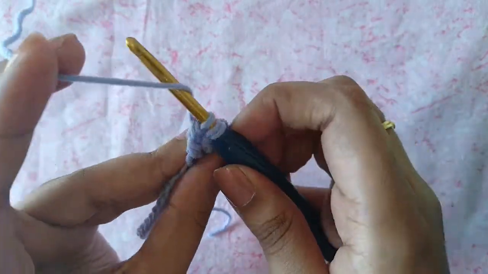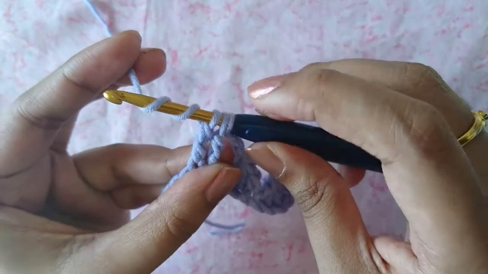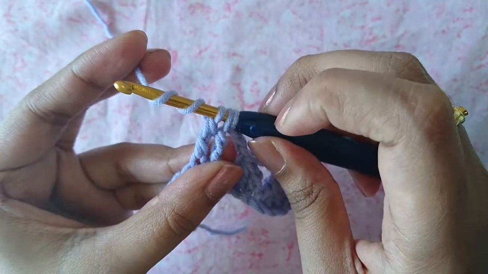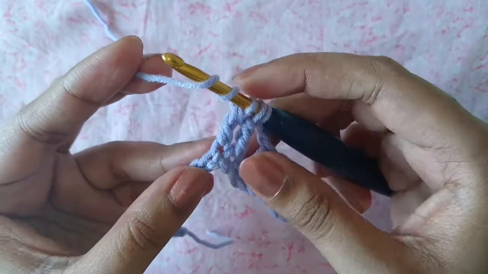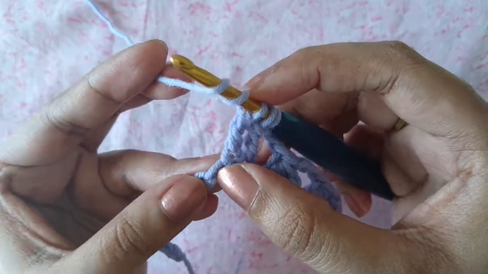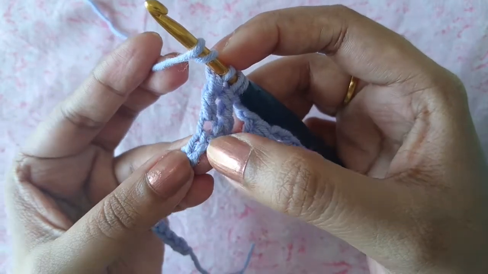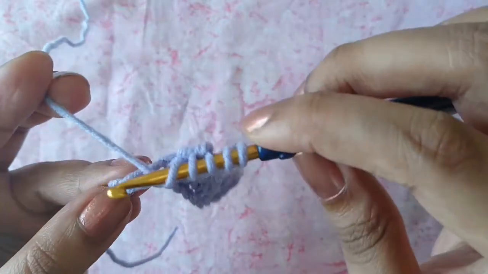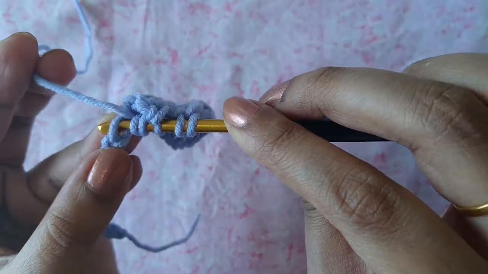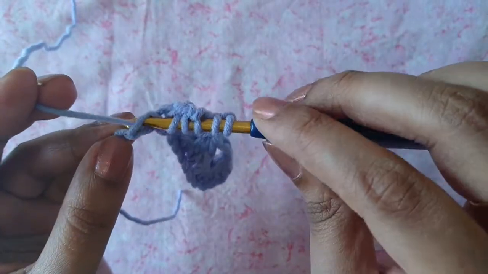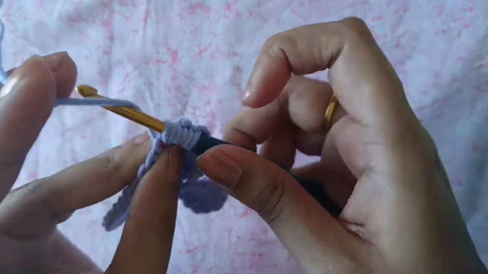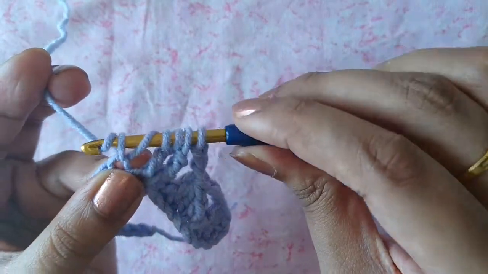Okay, so we are going to yarn over twice, so making 2 twists of yarn on our hook like this. We are going to work into the next chain space, so this one right here. Okay, like this. We are going to yarn over, pull through, yarn over, pull through the first 2 loops.